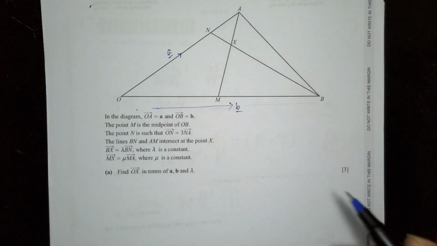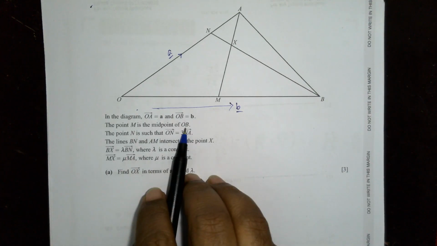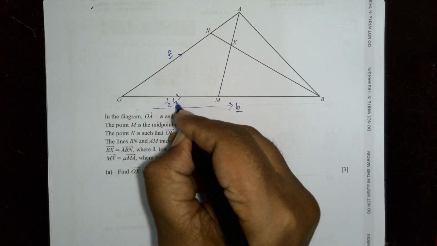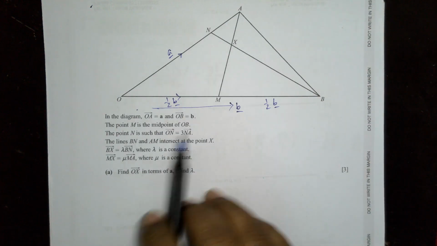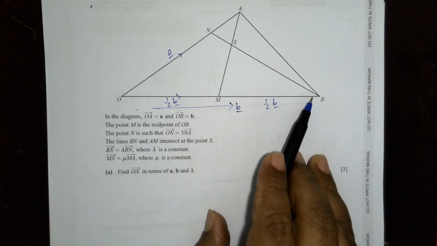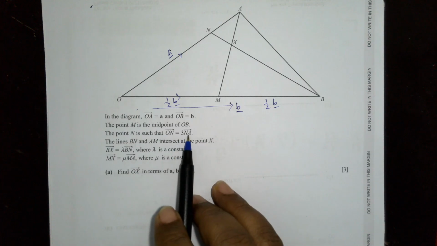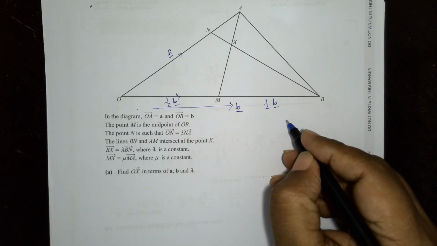The point M is the midpoint of OB. That means OM is half of b and MB is also half of b, since M is the midpoint of OB. The point N is such that ON is equal to 3NA. Let's redefine this relationship with the help of a ratio.